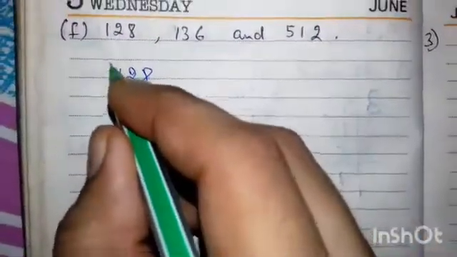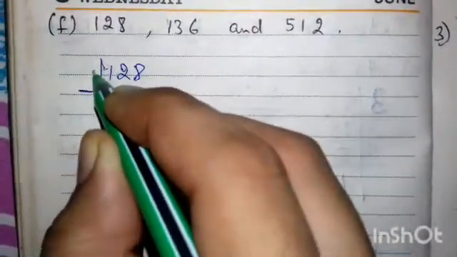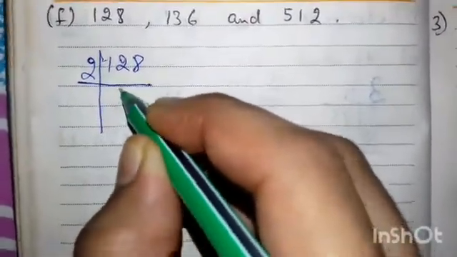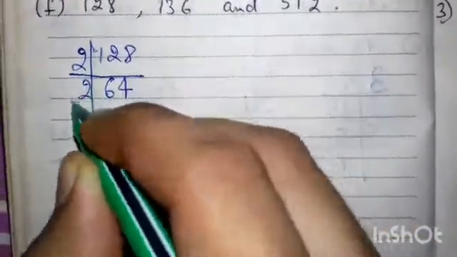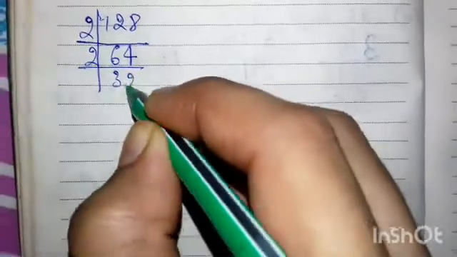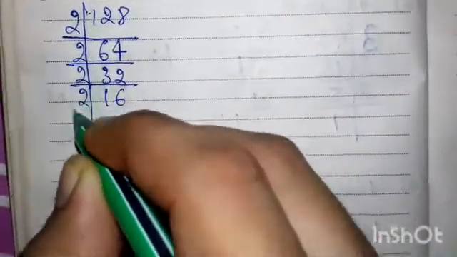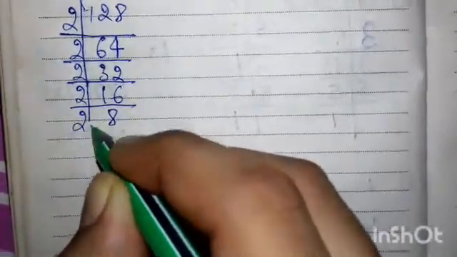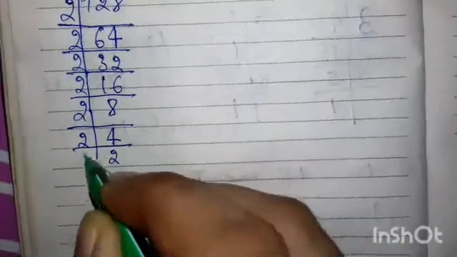Now 128, 136 and 512. Question number F. 2 sixes are 12, 2 fours are 8, 2 threes are 6, 2 twos are 4, 16 twos are 32, 2 eights are 16, 2 fours are 8, 2 twos are 4, and at last 2 ones are 2.